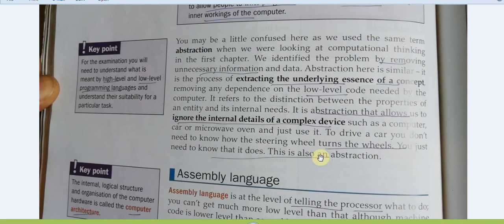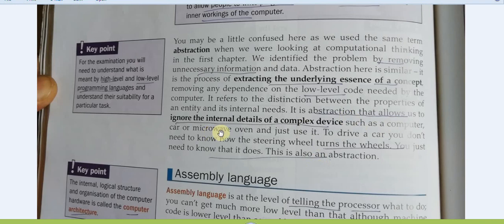Now, abstraction. Since low level languages are quite close to the hardware, they are mostly hardware dependent. It depends on the hardware architecture, the computer architecture, right? And when you're writing using machine language, ones and zeros, or assembly language, you need to have an idea about the computer architecture, right? But when you are using high level languages, you don't need to know how the computer is going to behave, how the hardware is going to behave, how the hardware is going to be utilized. You don't have to worry about that because everything is handled by the programming language. So this is known as abstraction, right? It is abstraction that allows us to ignore the internal details of a complex device such as a computer, right? They have given a nice example: when you turn the steering wheel, you don't need to know how the wheels are turned. That is done for you, right?